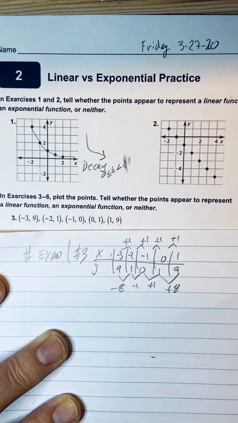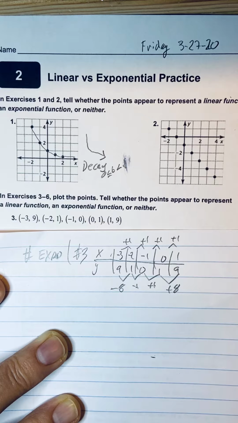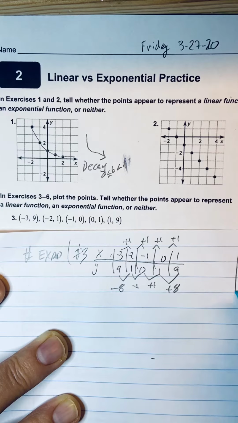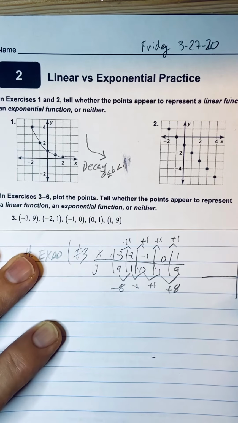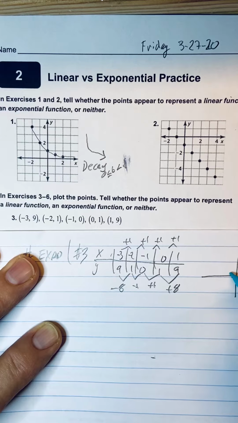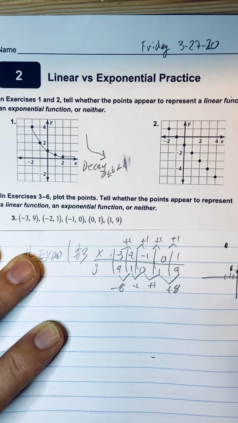But I'm kind of curious as to what it is, because you notice 8, 8, 1, 1. It's kind of interesting. I bet if I graph that, it might be an interesting graph. Let's see what it would look like. The first point is -3, 9. So 1, 2, 3, and it's a +9 way up here. The next one is -2, 1, about here, and -1, 0. We're on the y-axis. And then at 1, it's 9.